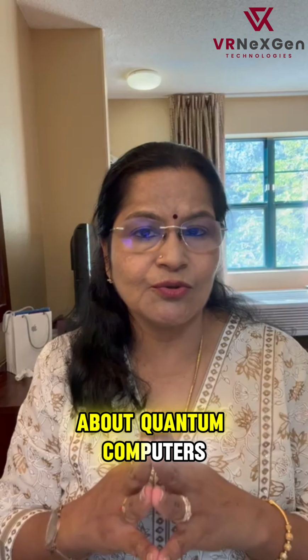There is a system launched by IBM, the IBM Quantum System Two. So what is it actually? Before we get into that, we need to understand what exactly quantum computing means.